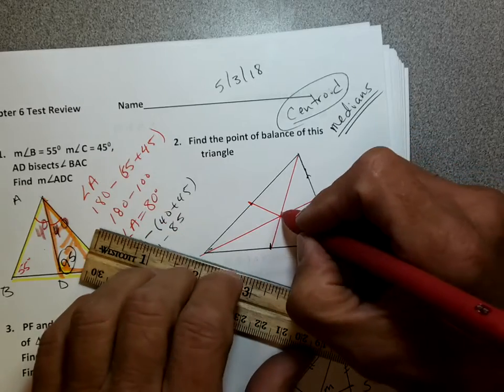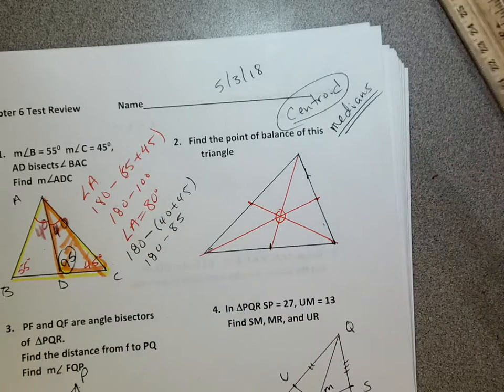And then that's my centroid, or my balancing point. So I can take that triangle. Let's say it's made out of metal. You could take and balance on your finger right at that point. That's the centroid, okay?